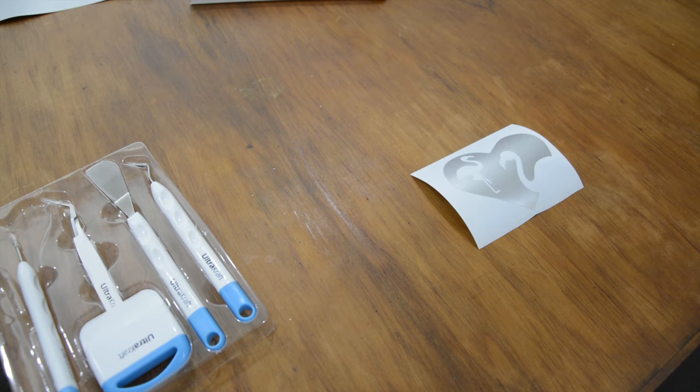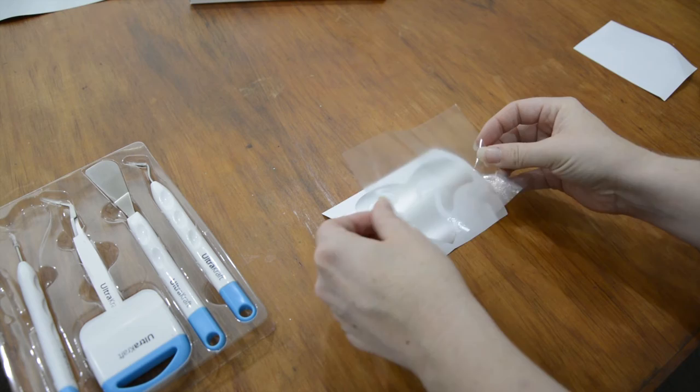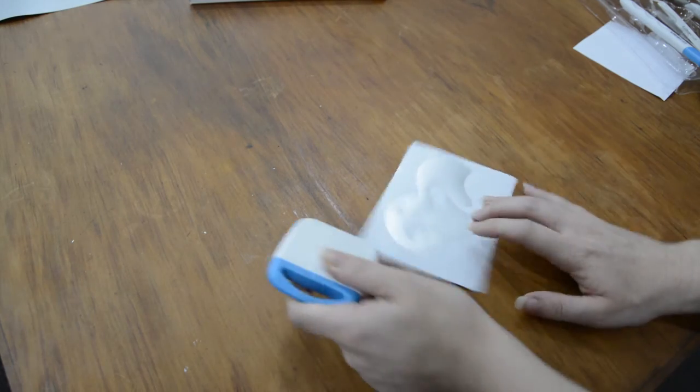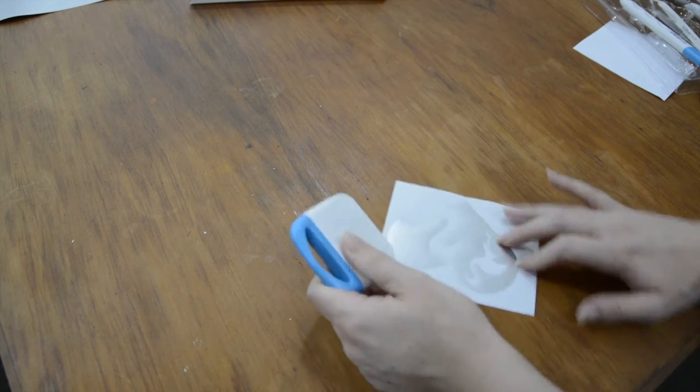So unfortunately I had my camera off when I was weeding. I was meaning to actually film it this time, but there are plenty of people that you can follow with their cutting machines who will show you how to weed it, and hopefully in the future I can show you, but this one was really easy. And then I'm just putting my transfer tape on and a light rub down with the scraper.